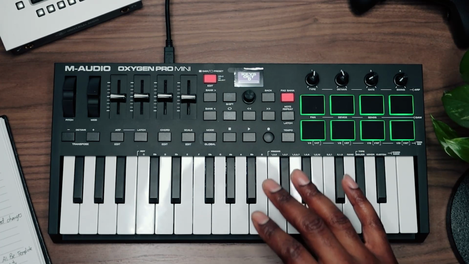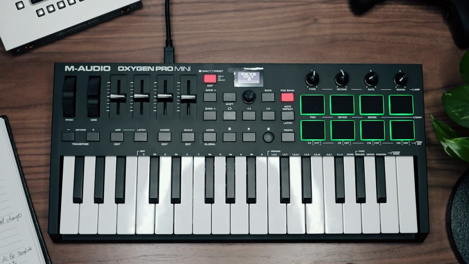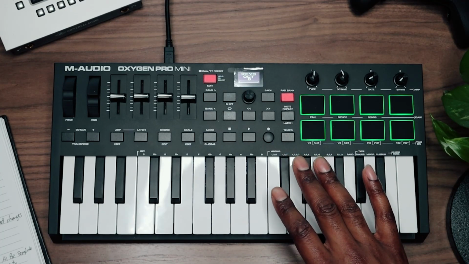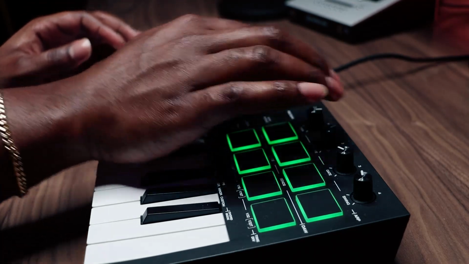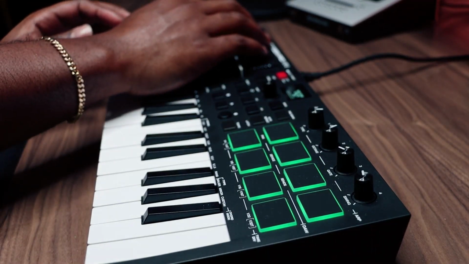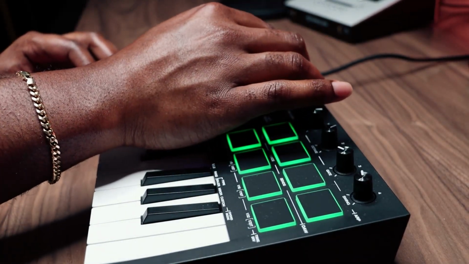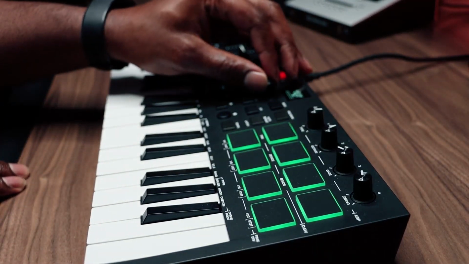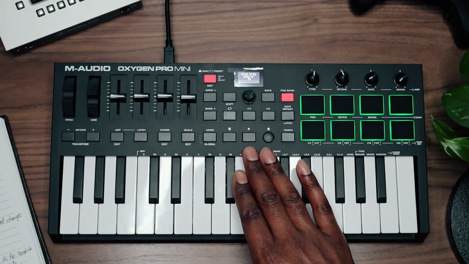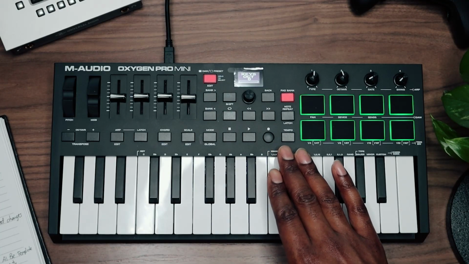I'm going to be coming out with a video that's going to show you how to do that with FL Studio. But other than these pads, out of the box, this keyboard works great with FL Studio. Like I said, the sliders are going to be assigned automatically. The knobs are going to be assigned automatically. The rewind, fast forward will work automatically. The stop, play, and the record button will work automatically.